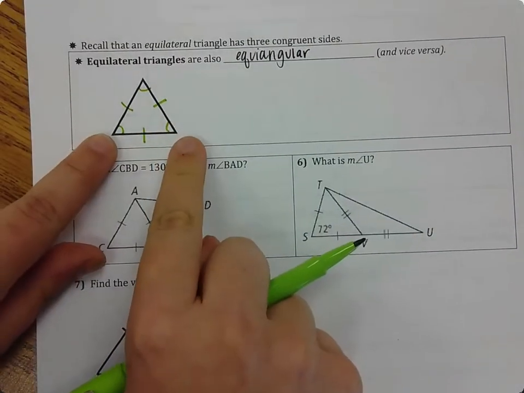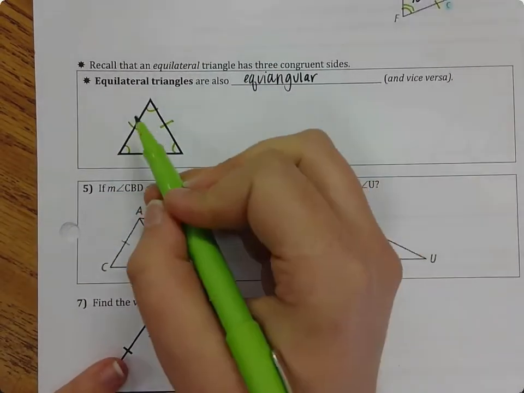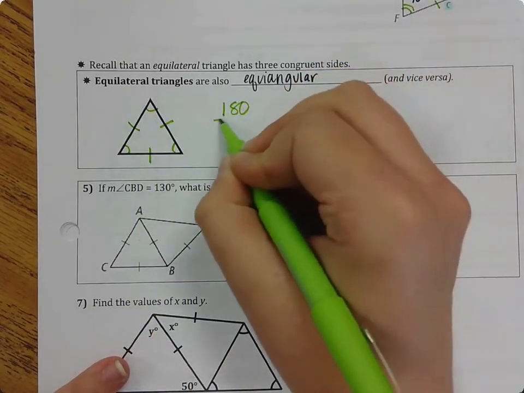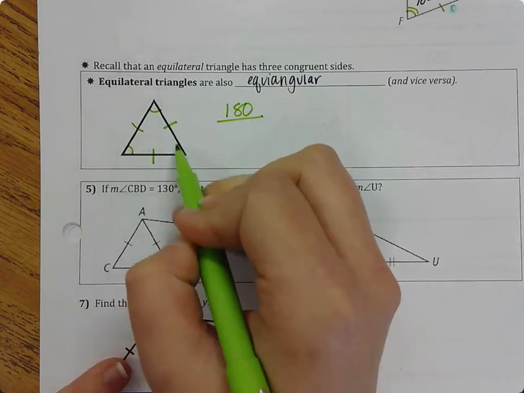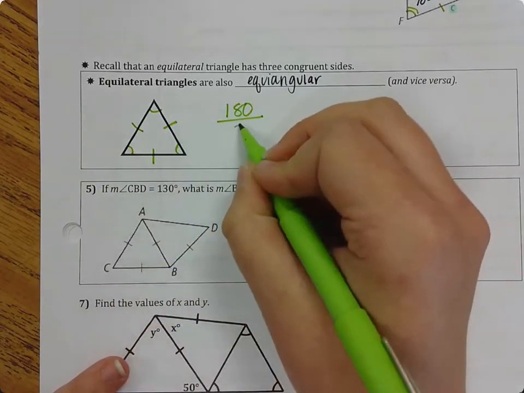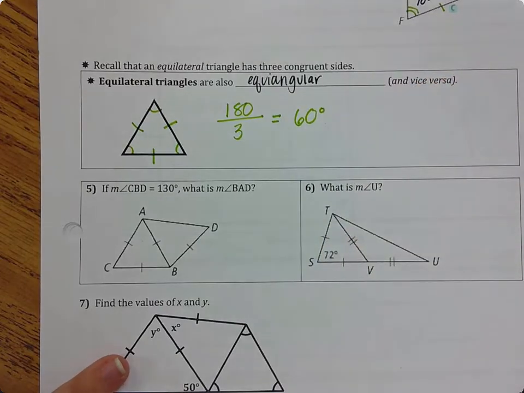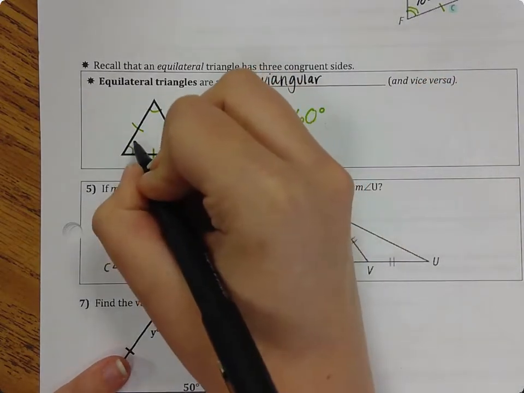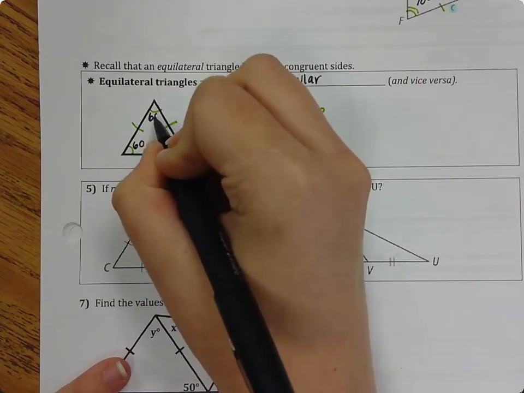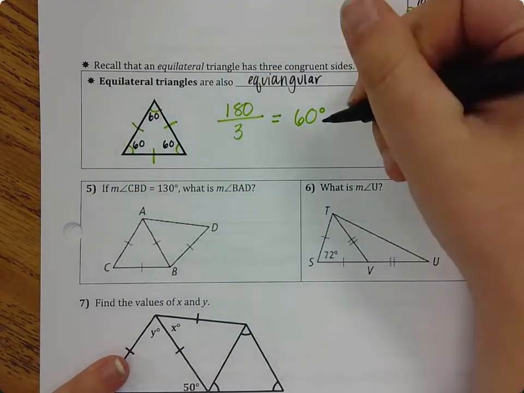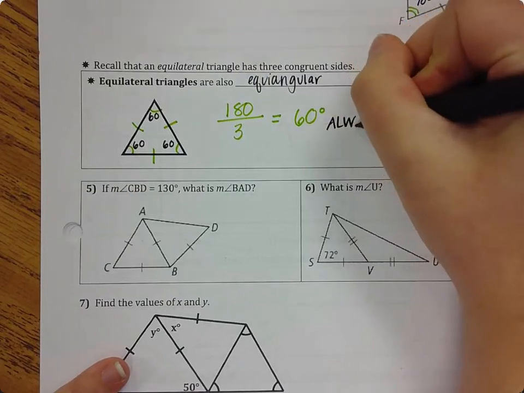But there's something special about these angles, because we know that the total of a triangle equals 180 degrees. And if there's 3 equal angles in the triangle, we can divide this by 3. And we're going to find that each of the angles in our triangle over here are going to be 60 degrees. And this always happens. This is always true.